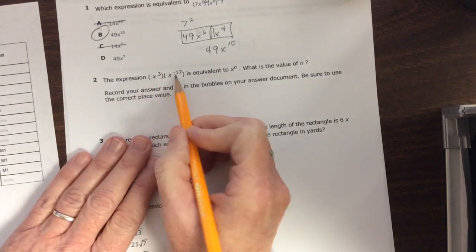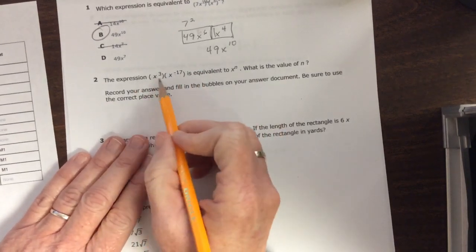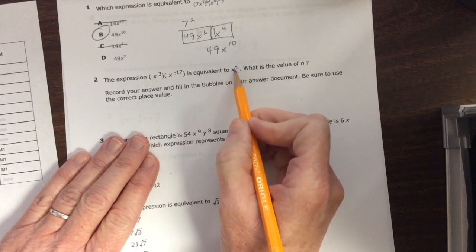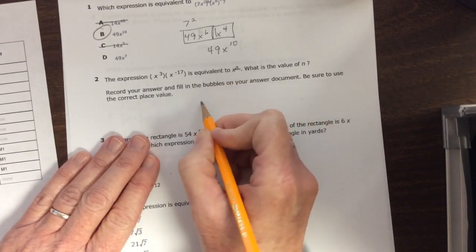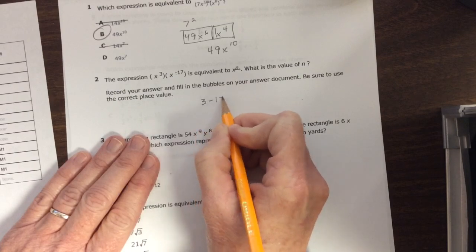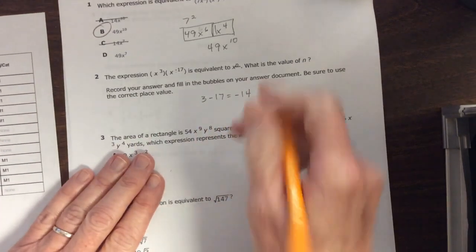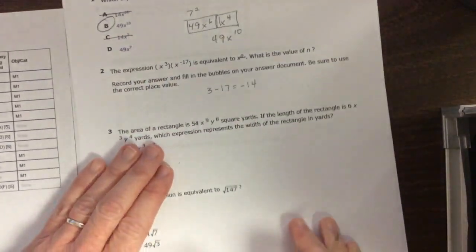Down here we're multiplying. And it says, what expression is equivalent to x to the power of n? They want to know what is going to be our exponent. So we have 3 minus 17, and we know that's going to give us a negative 14. So that is your answer for number 2.